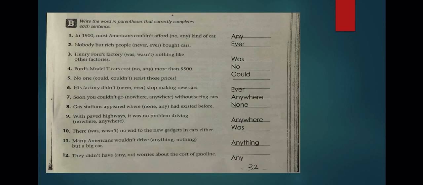Ford's Model T cars cost more than $500. So Ford's Model T car costs no more than $500. I don't have a negative word, so I can put no here. No one resists those prices. No one could, because I have already a negative word and I can't put could not. I can't put double negative words, so no one could resist those prices.